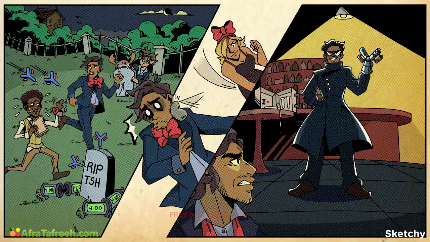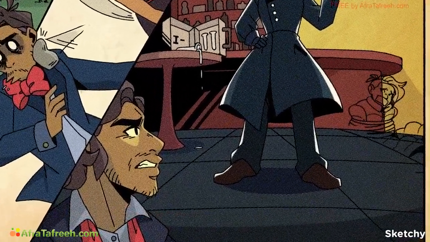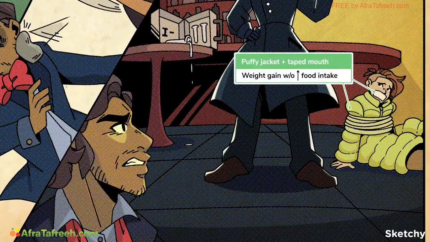So, how can you expect hypothyroidism to present? Well, kinda the opposite of hyperthyroidism. For example, instead of weight loss, you can expect to see weight gain with no change in food intake due to a decrease in the basal metabolic rate. You can see this depicted by this unfortunate hostage who is wearing an excessively puffy jacket and has tape over her mouth.